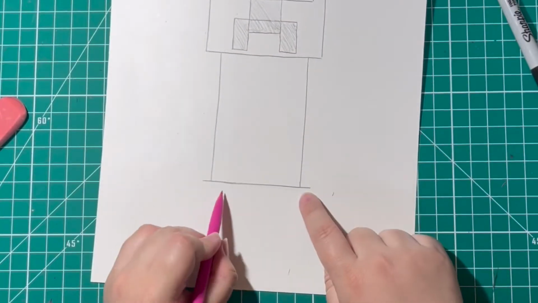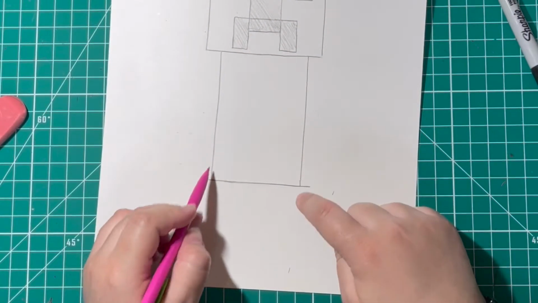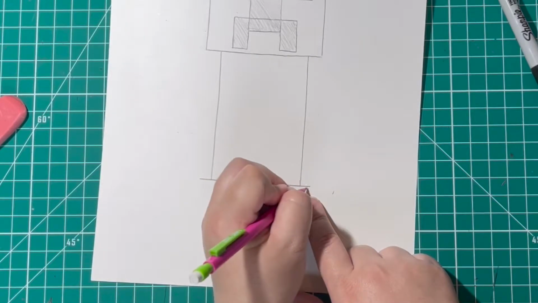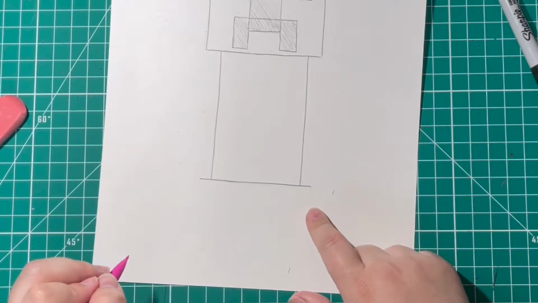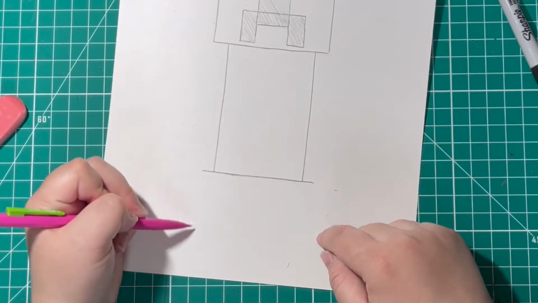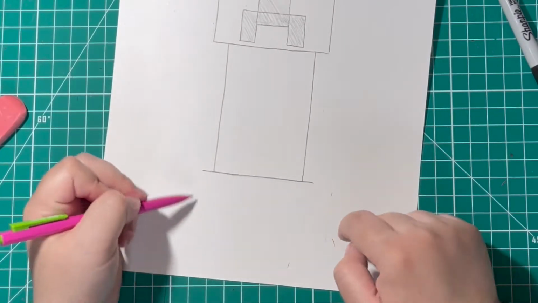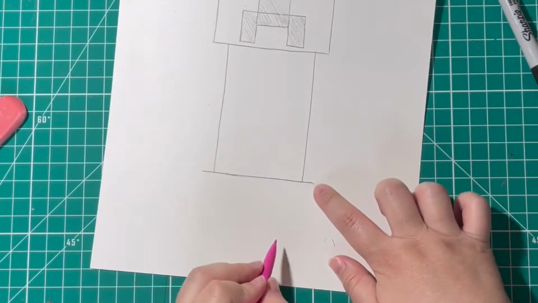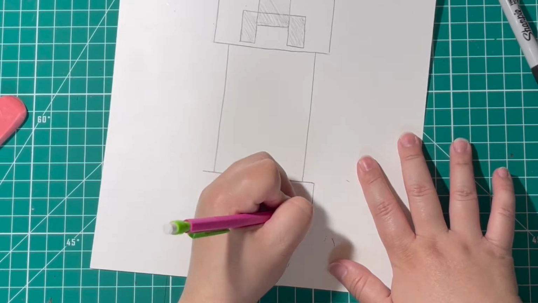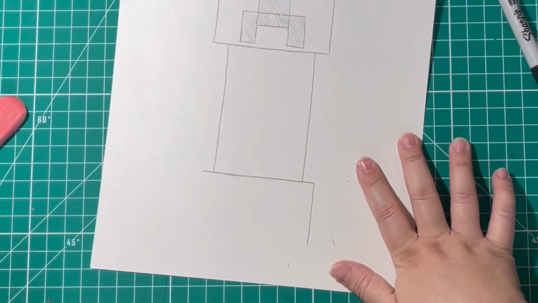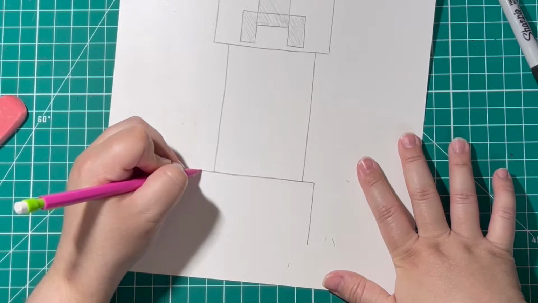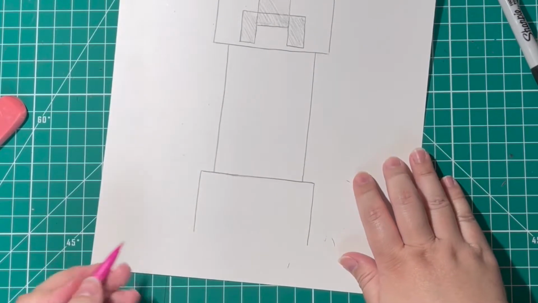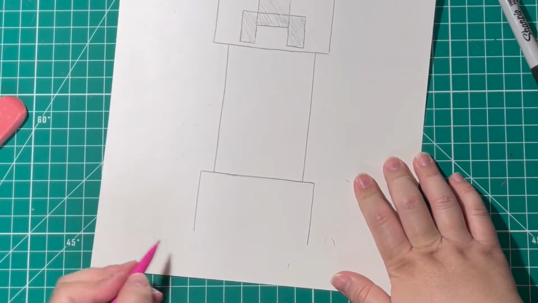So my line goes past the ones coming down. See that? So it comes out to here and it comes out to here. And now we're going to go down on each side and make a rectangle shape. So here from this corner, I'm gonna come down like that. And then over here at this corner, I'm gonna come down and then I'm gonna close it off to make a rectangle.